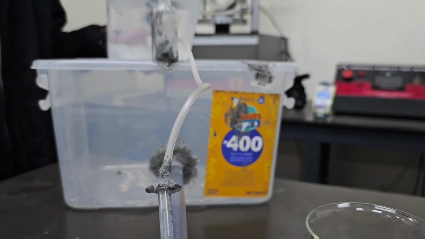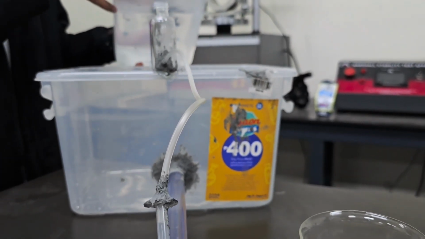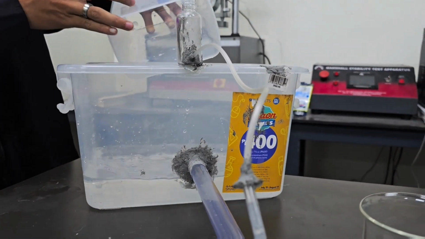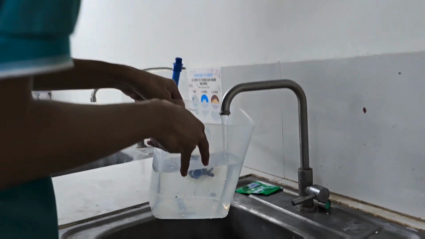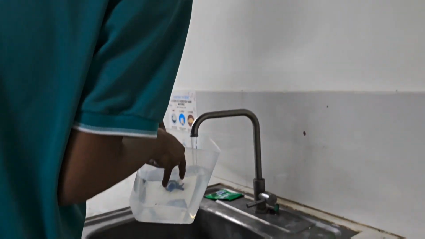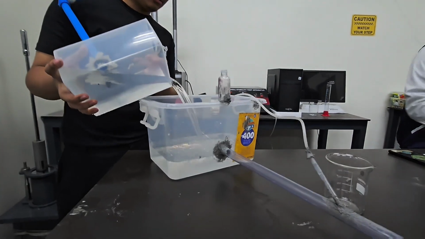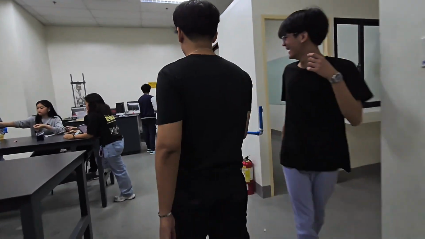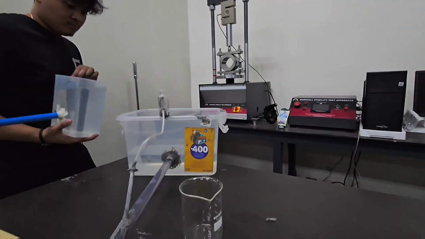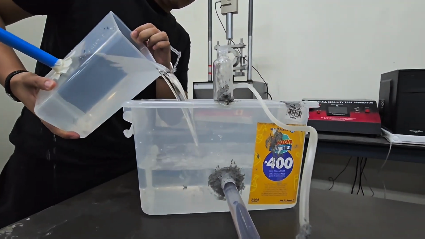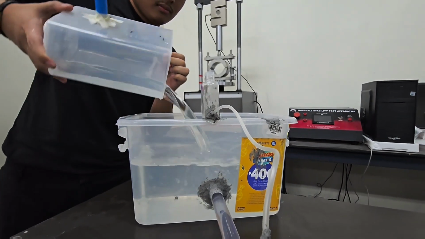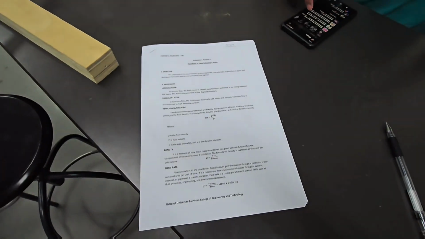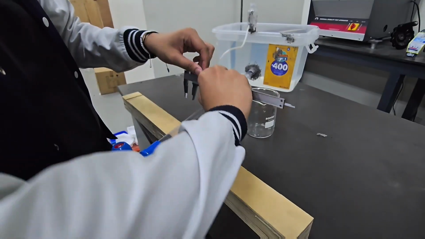In this experiment, we are exploring the fascinating behaviors of fluid flow within pipes. Our goal is to observe and understand the distinct characteristics of fluid flow, and to identify the differences between laminar and turbulent flow regions. Our objective is to investigate how fluid behaves within pipes under different conditions and to distinguish between smooth, steady laminar flow and chaotic, unpredictable turbulent flow.